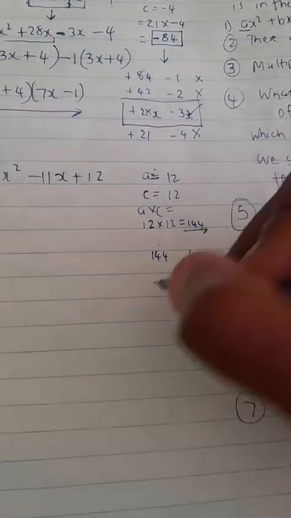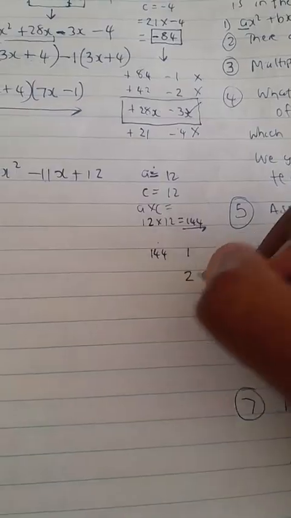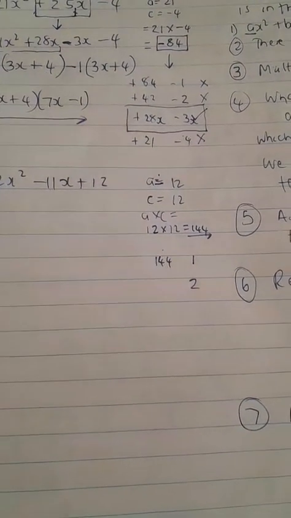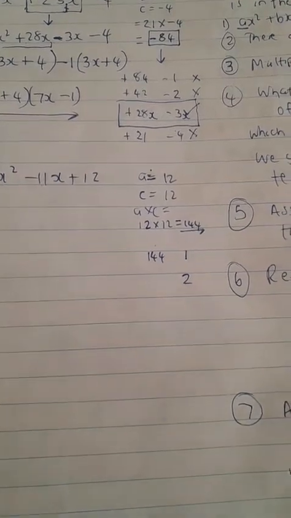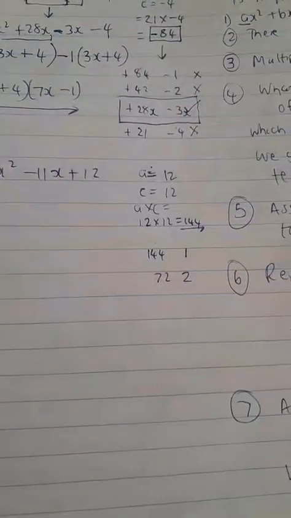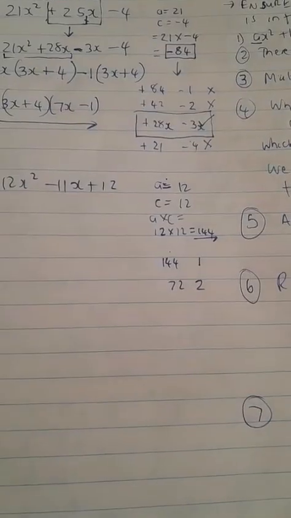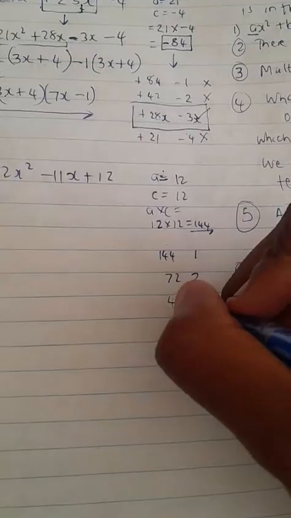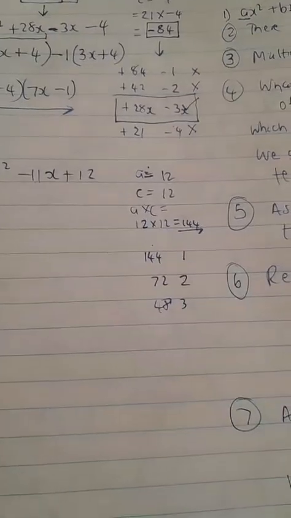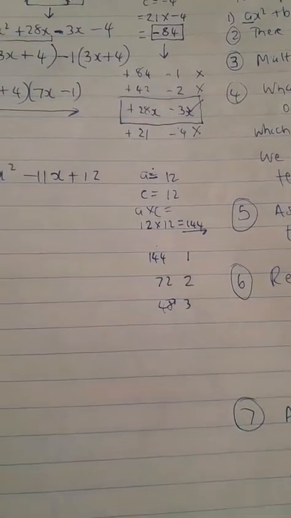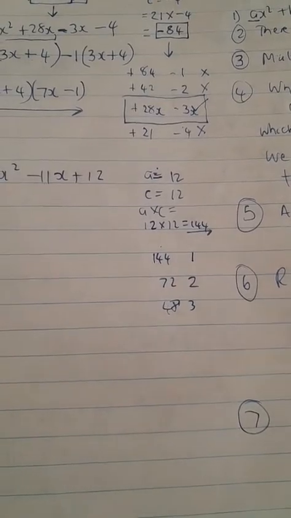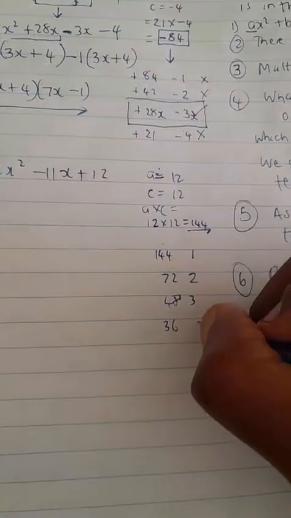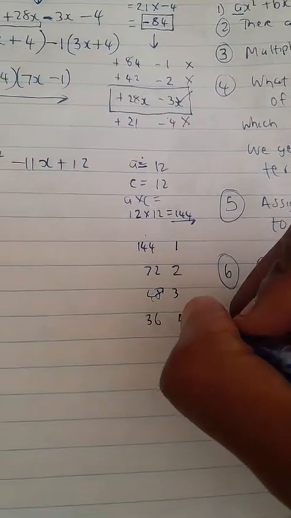So 144 and 1, we have 2 and 2 goes with, yeah, you go your calculator, if it's close by, it makes sense. Yes. Does 144 go into 3? Yes. 48 and 3. 144, does 4 go into 144? We have 36 and 4.